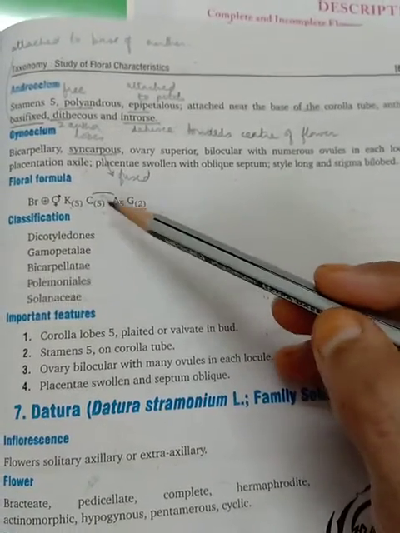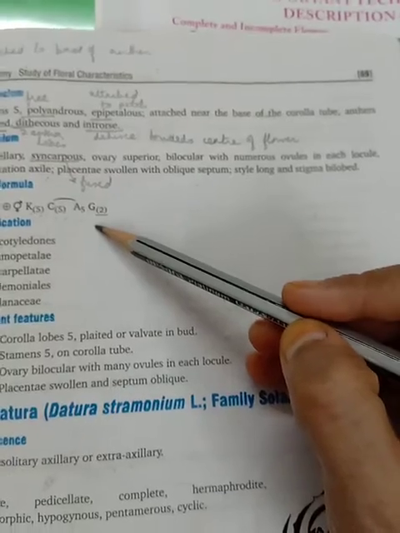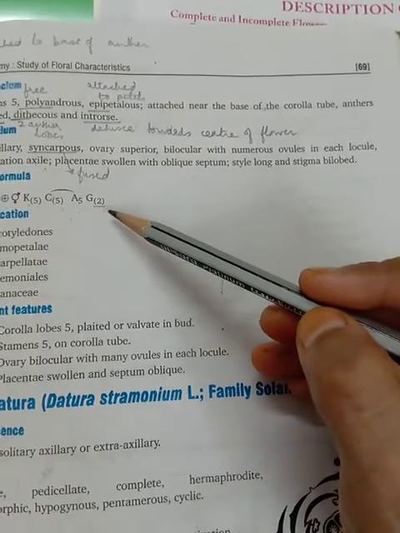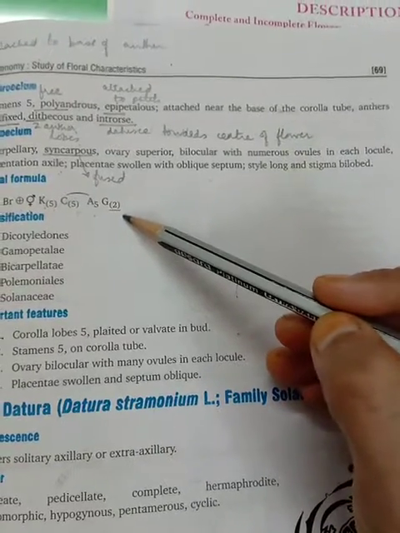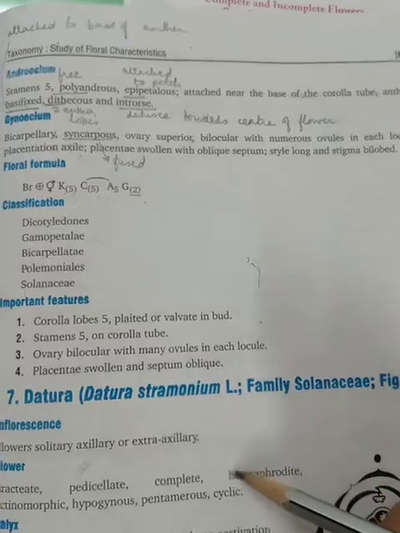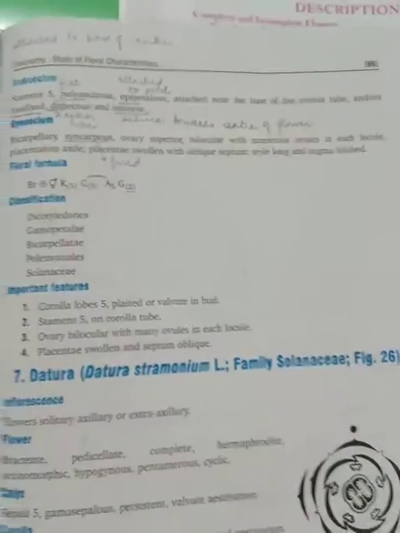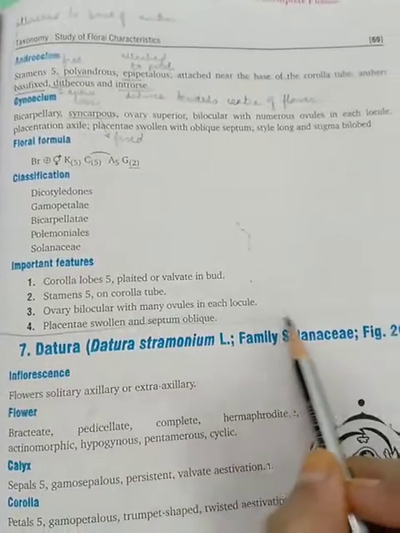That means the stamens are connected to the petals. G for gynoecium. 2 means bicarpellary, and the line below means the ovary is superior, and bracket means that they are syncarpous or fused. So you will write everything, children, till important features up till here.